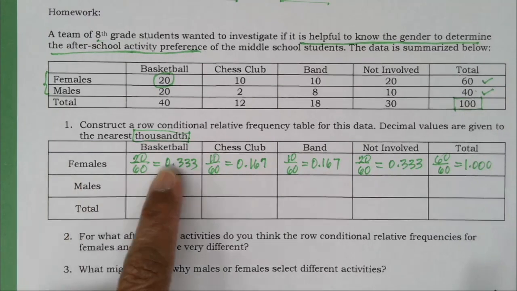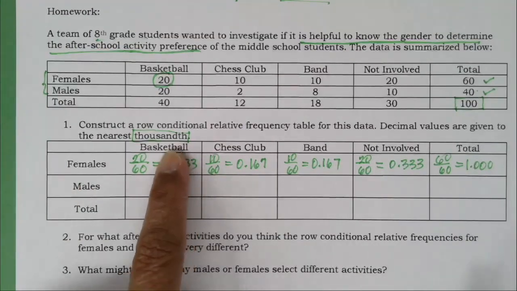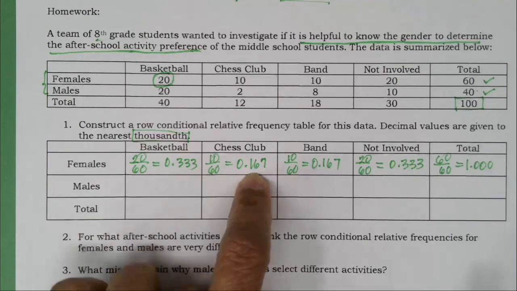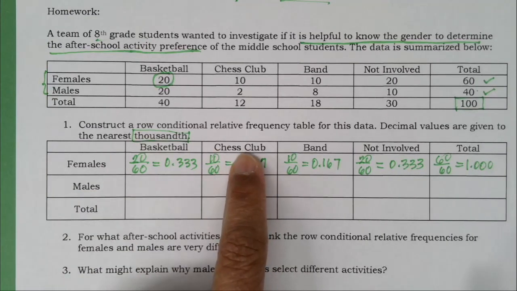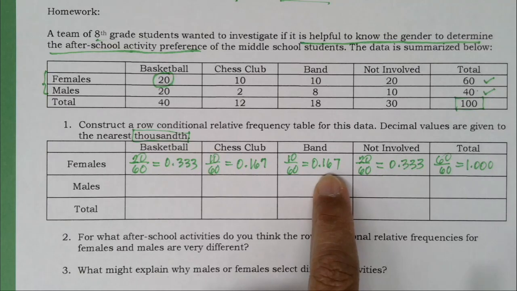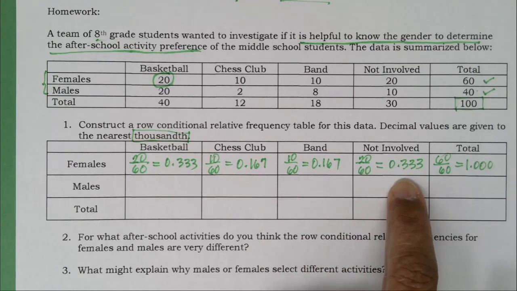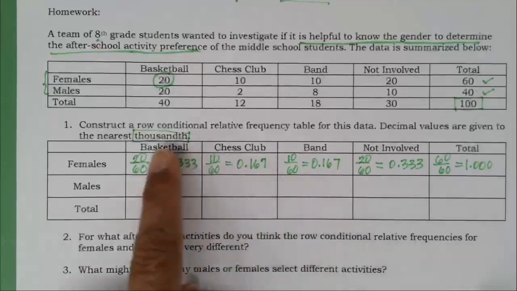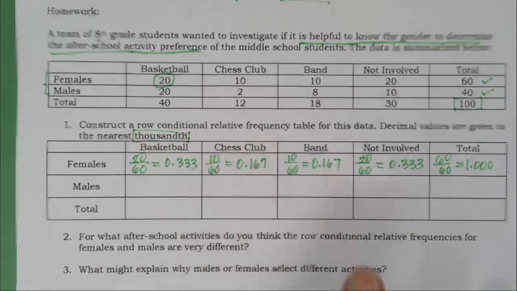So 33% of the females chose basketball. 16.7% of the females chose to join chess club, and then 16.7% of the females want to join the band, and 33.3% don't want to be involved. All right, so that's how we interpret this row conditional relative frequency.